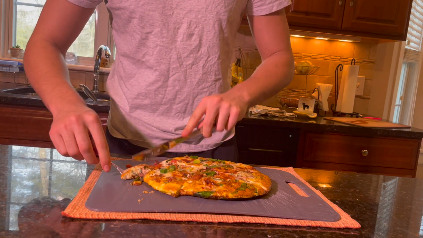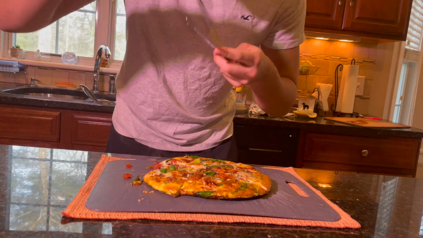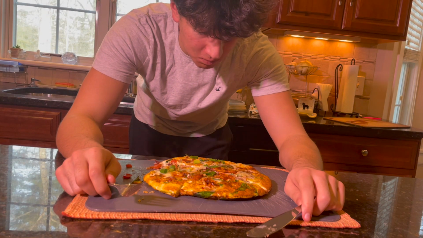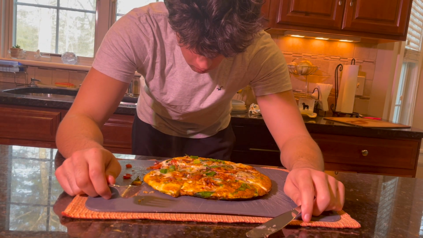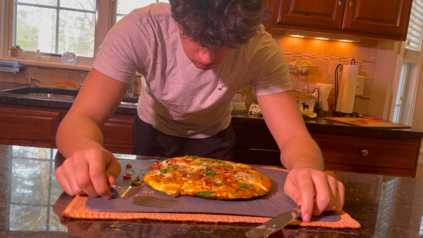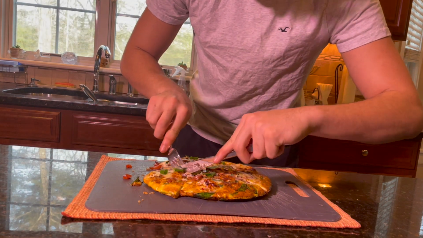But in all seriousness, this is a great meal, well-rounded, decently healthy, and I used to eat this like 3 to 4 times a week. I know it might not be the most traditional, and your Nona might get mad at me for making it like this, but to be honest, I think it's pretty good.